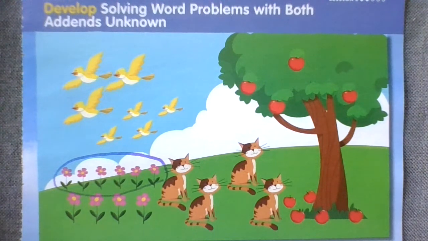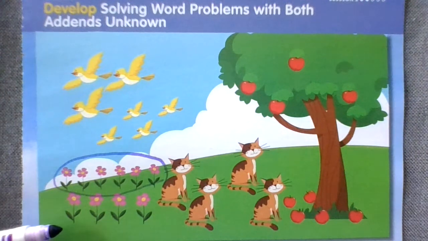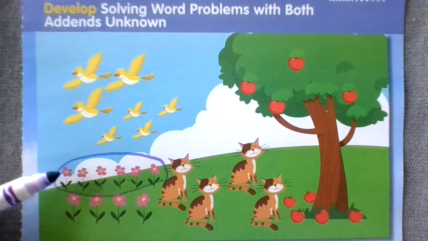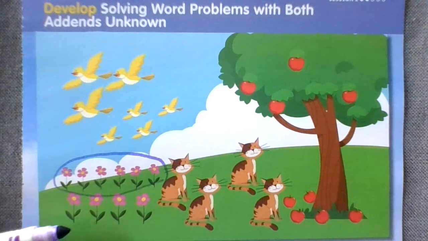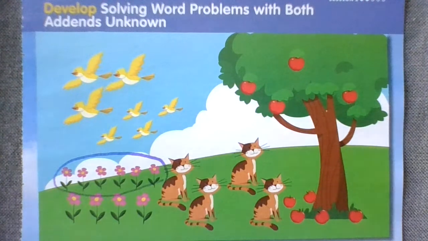So our number sentence with our word problem could say 6 plus 4 equals 10. Kara picked 6 flowers, left 4 on the ground. That equals 10 flowers in all. Now I want you to think for a minute. Is that the only way that she could pick the flowers, or could she pick the flowers in a different way? Yes, she could pick the flowers in a different way. Work with your family to find some more ways that she could solve this problem.